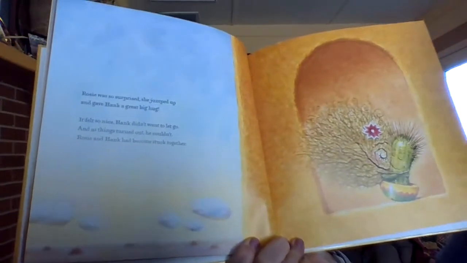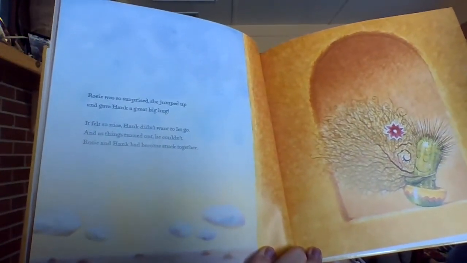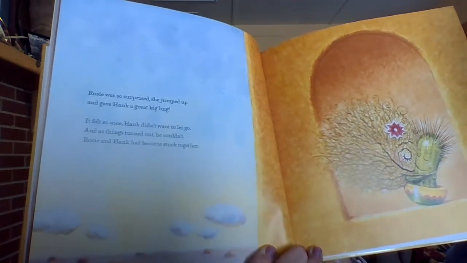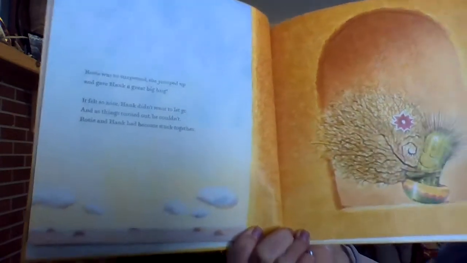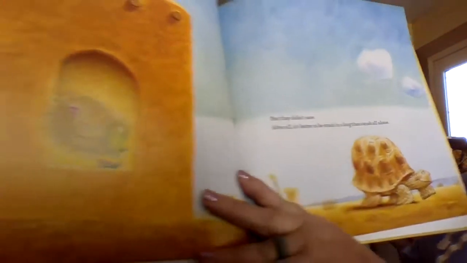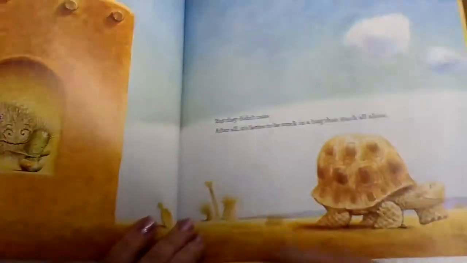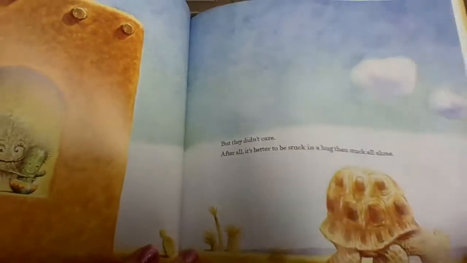Rosie was so surprised she jumped and gave Hank a great big hug. It felt so nice. Hank didn't want to let go, and as things turned out, he couldn't. Rosie and Hank became stuck together, and there they are with the flower. They gave each other a hug. But they didn't care. And after all, it's better to be stuck in a hug than stuck all alone. And there's the end of the story.